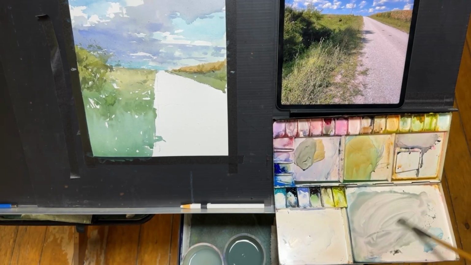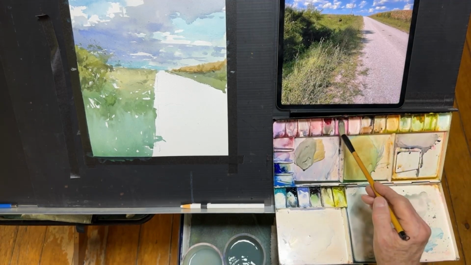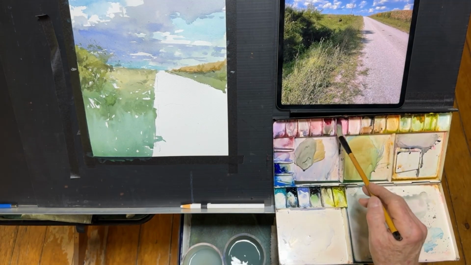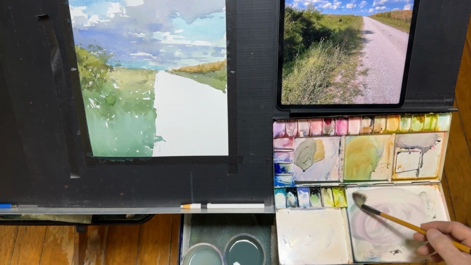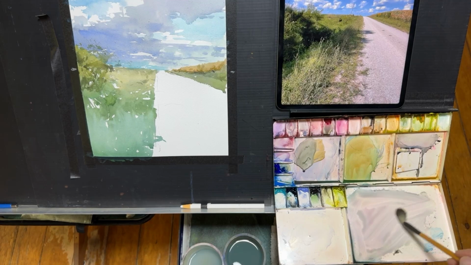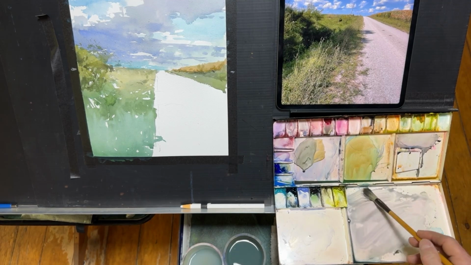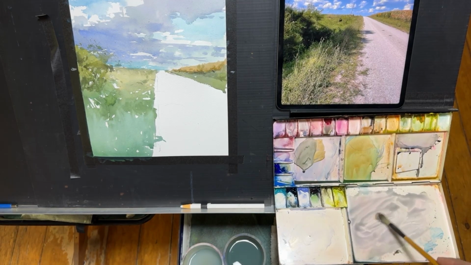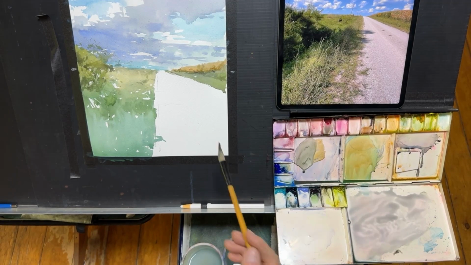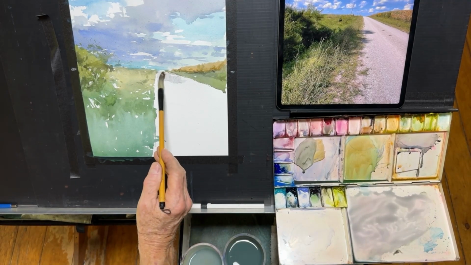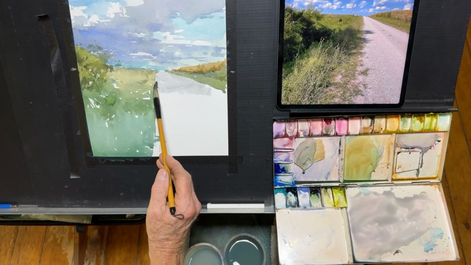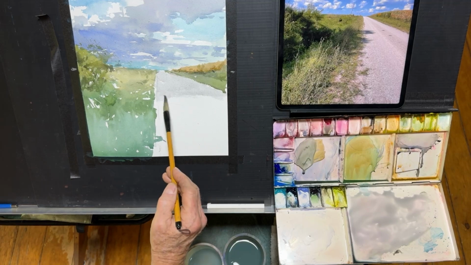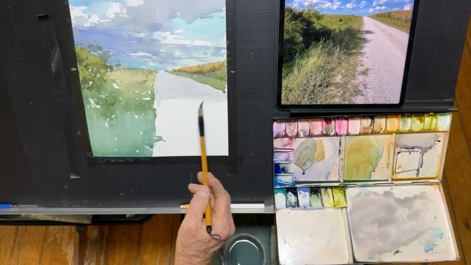I've got a greenish, very pale gray, and I need, the way it looks in the photo, a more reddish, very, very light, very dull purple. That way I don't want the road to be as light as anything in the clouds.